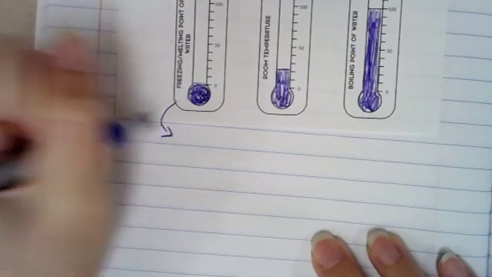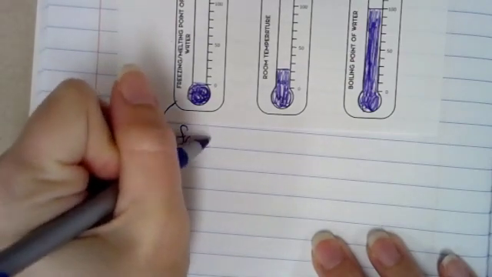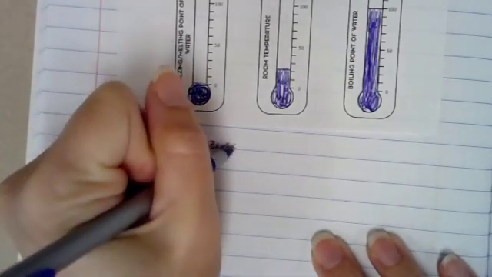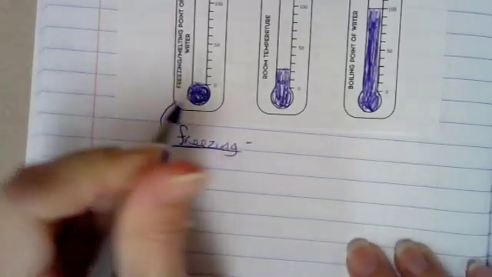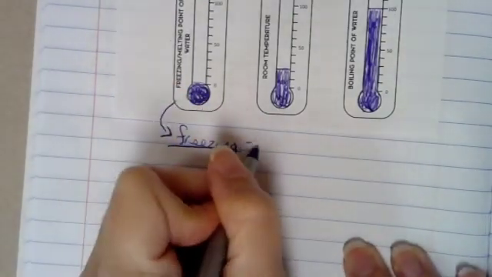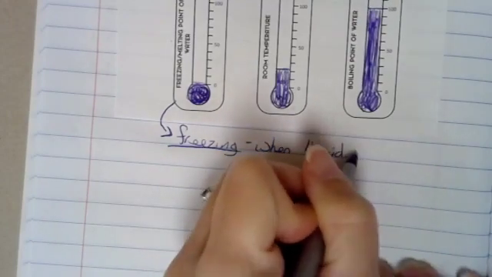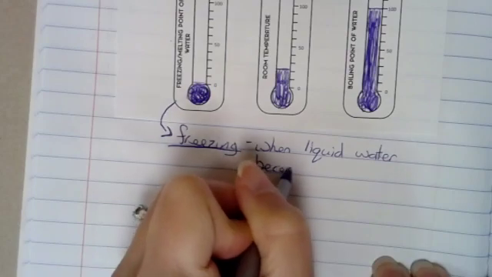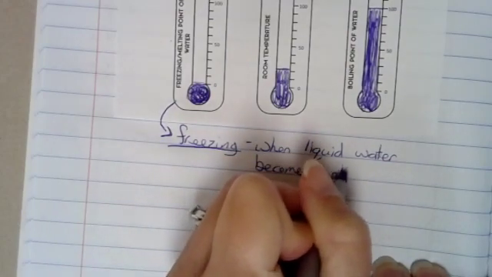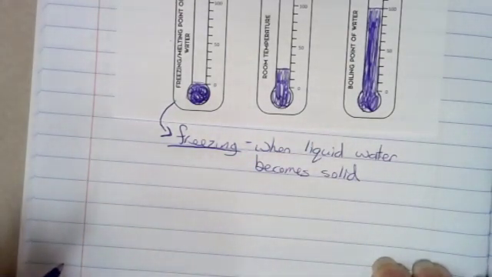So down here, we're going to put freezing. When liquid water becomes solid.